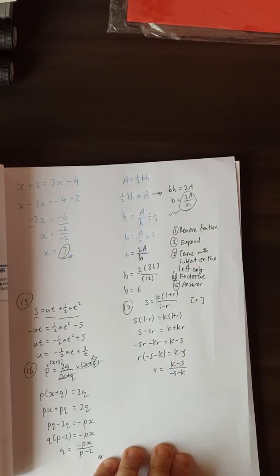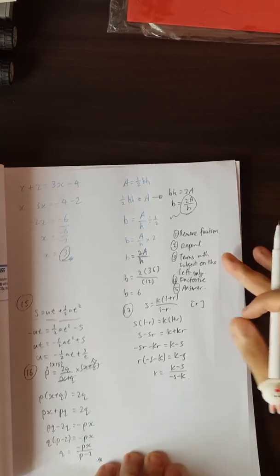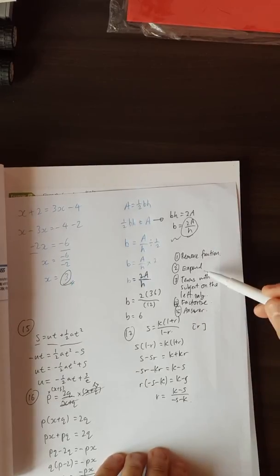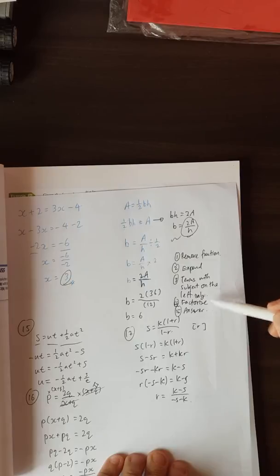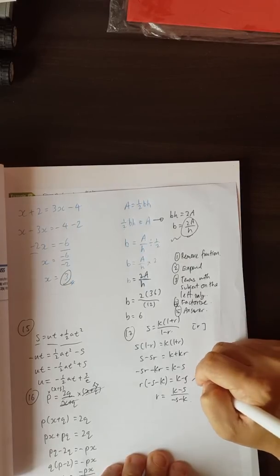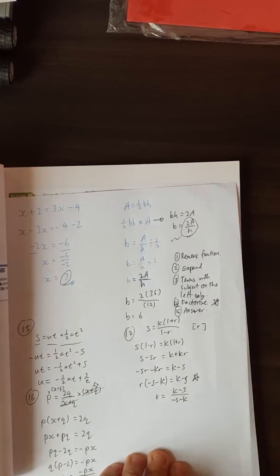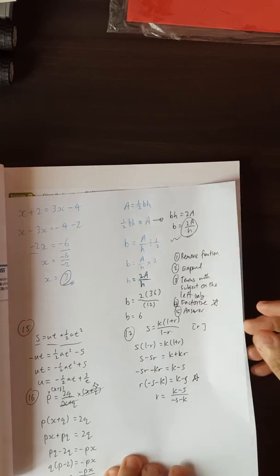Okay, I think it's a good idea now. You just pause the video, or you can turn the screen away, and then you redo this, try 17 by yourself, and you see whether you can remember these 5 steps. Right, removing fraction, expand, terms with subjects on the left only, factorize, and then lastly the answer. Alright, the factorization step is always the hardest step to remember. So give it a try first.